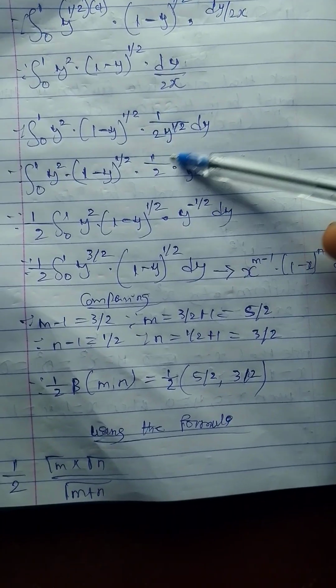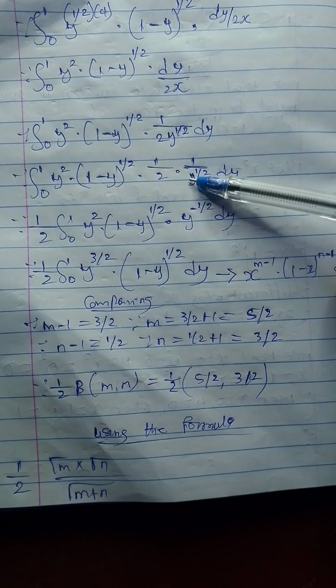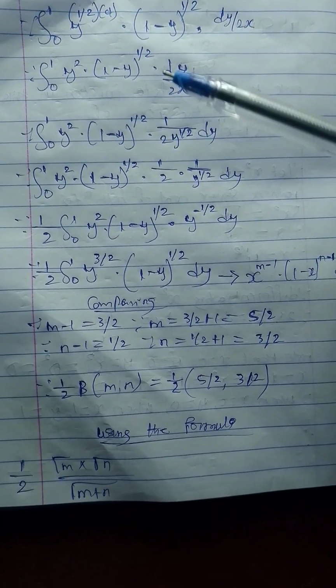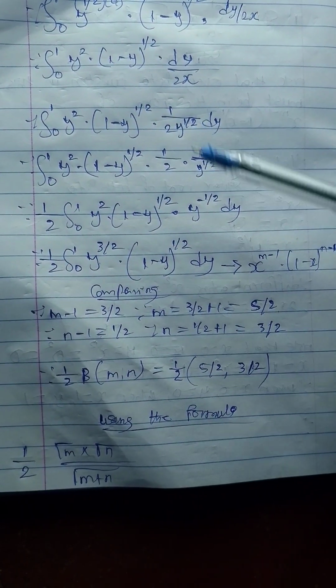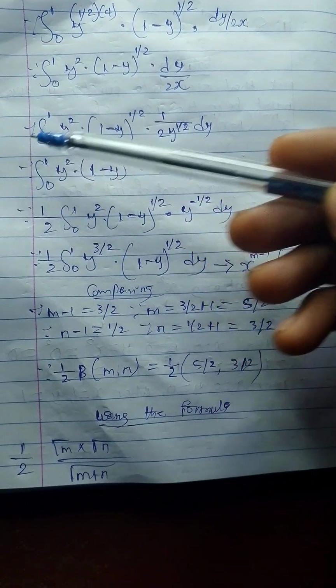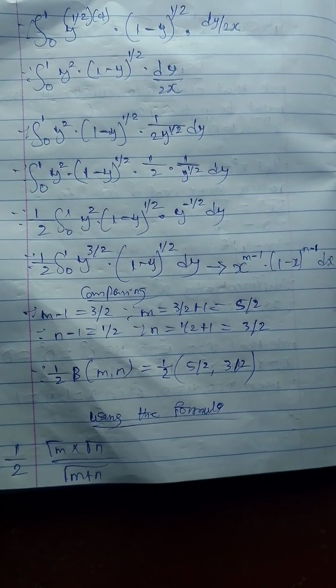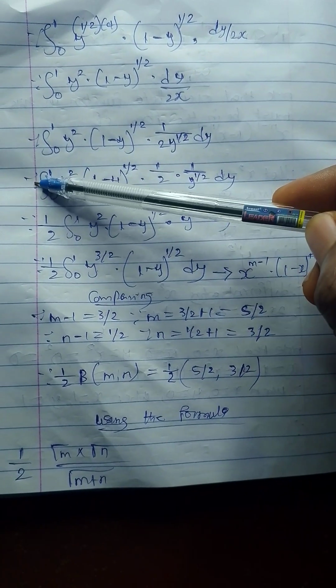Now I have to separate this. You know that if I separate this, it is the same thing as half dot 1 over y raised to the power half, dy. Therefore, you know that in a beta function every fraction or every number must move back to the front of our integral.